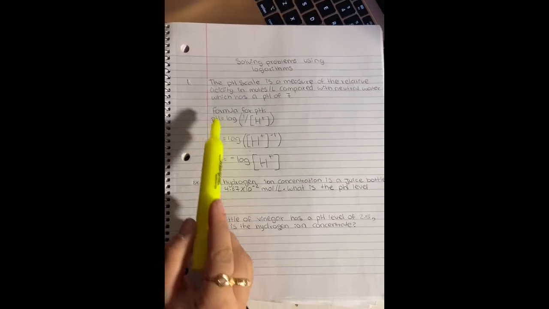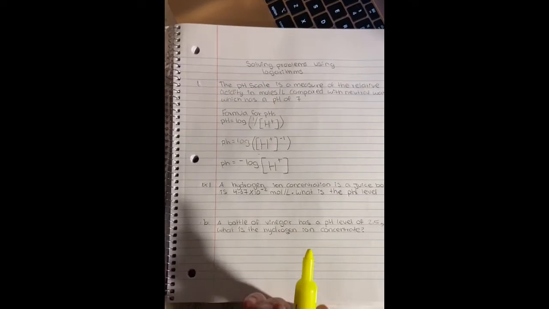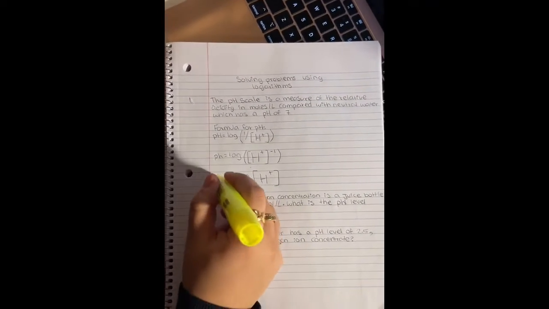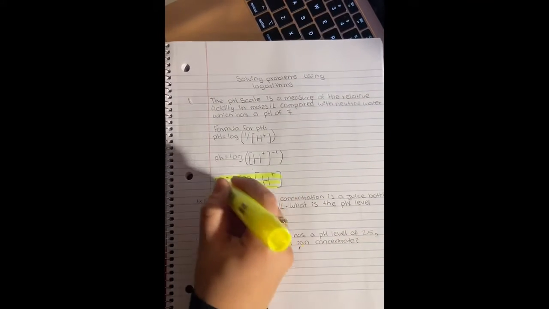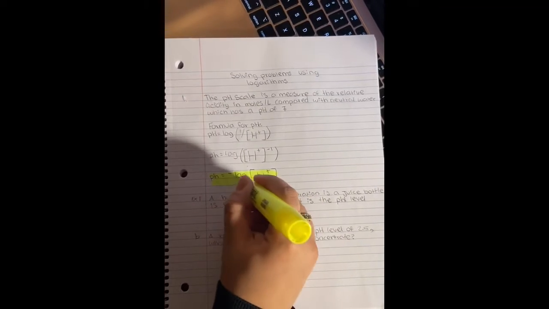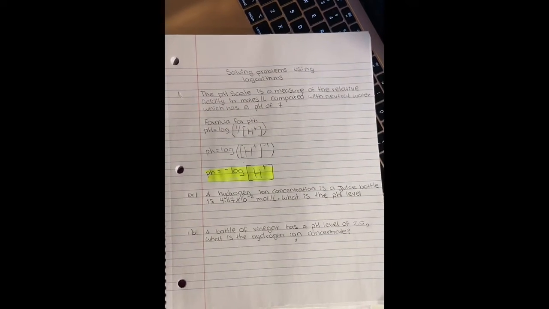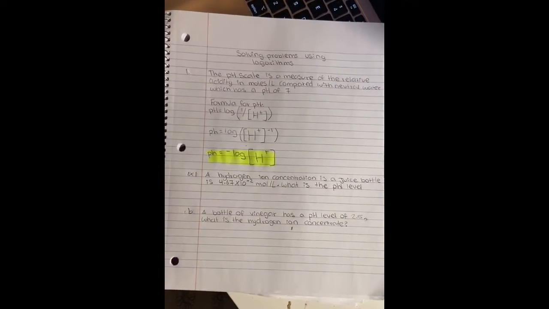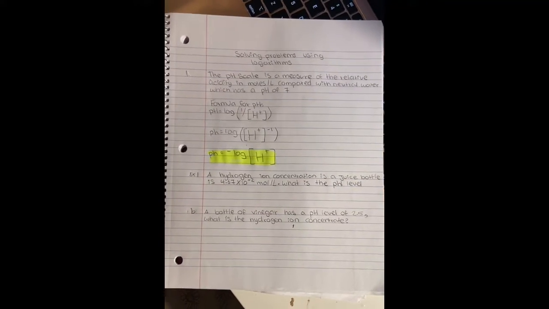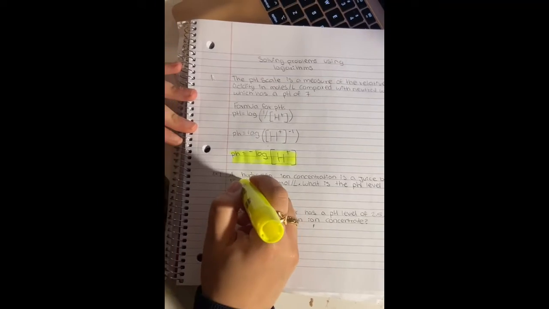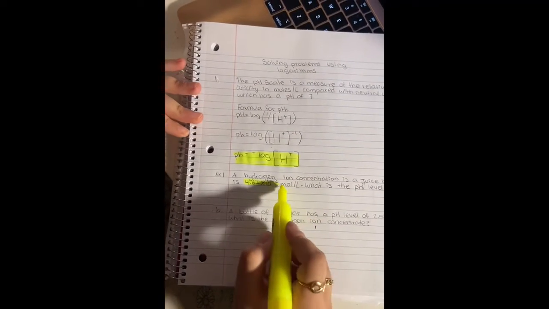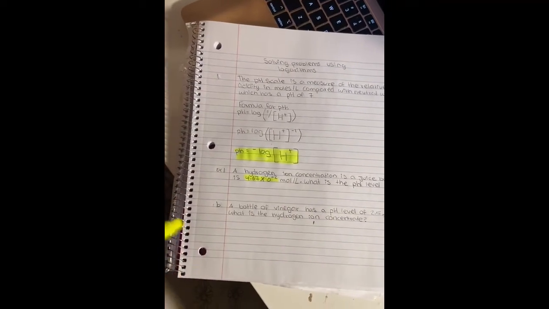There are 3 formulas, but they're literally the same thing, just written in different ways. We're going to be using this formula today because personally I feel like it's easier and it gives you the exact same answer. So let's see the first question. A hydrogen ion concentration in a juice bottle is this many moles per liter. What is the pH level?